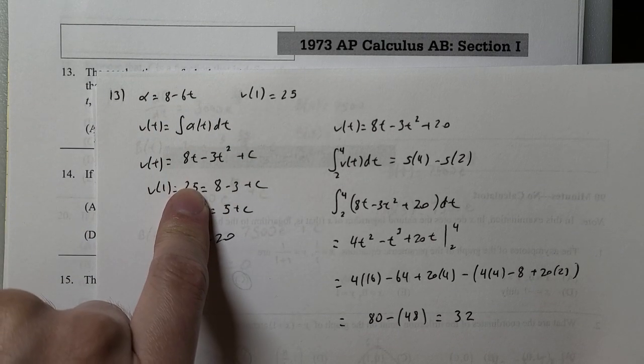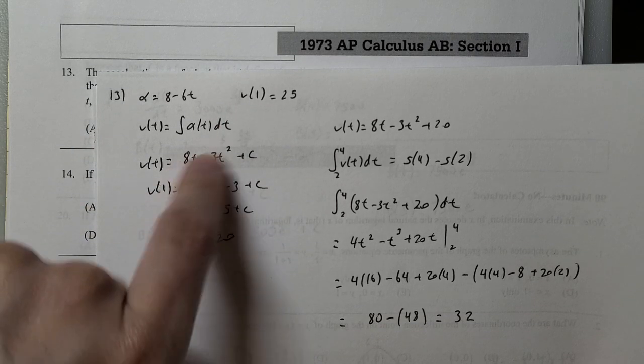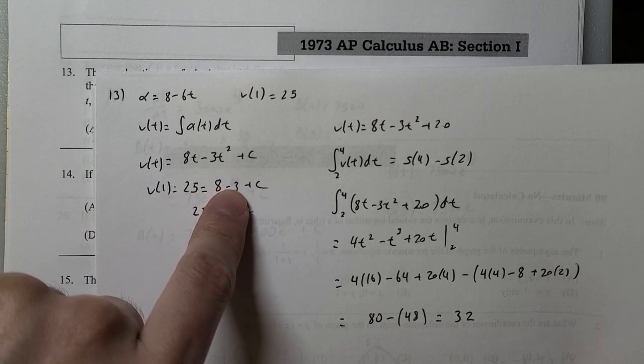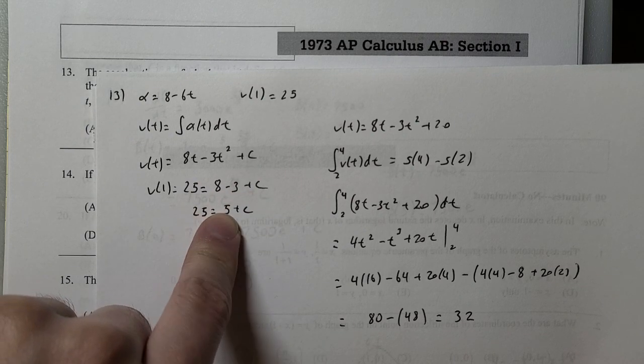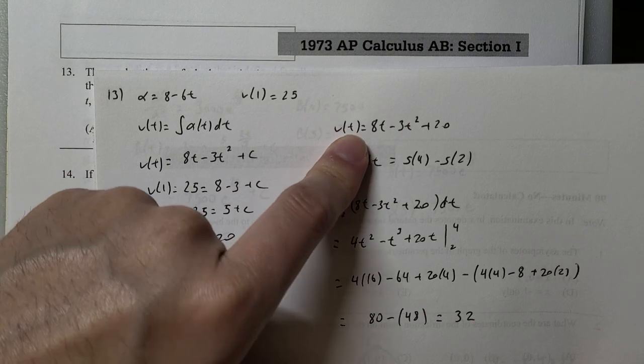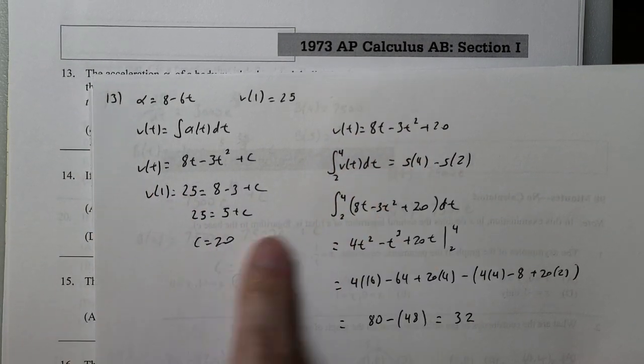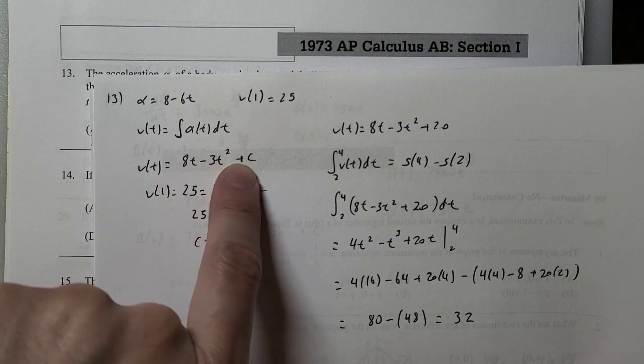Then we plug in our initial condition. v of 1 is 25. So wherever there's t, we plug in 1. That'll be 8 minus 3 plus c. So 25 is equal to 5 plus c, or c is equal to 20. So our particular solution for velocity is v of t is 8t minus 3t squared plus 20. So we plug in c back into our general solution here.